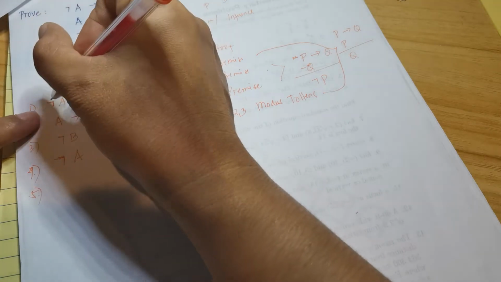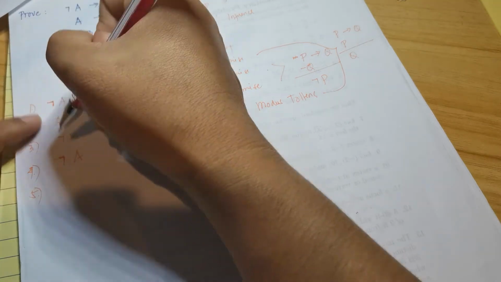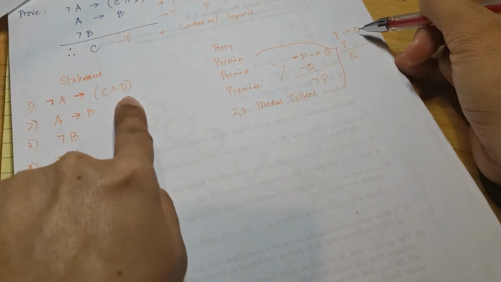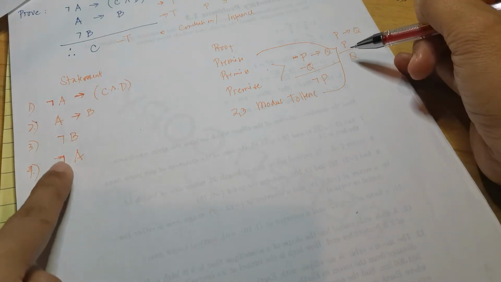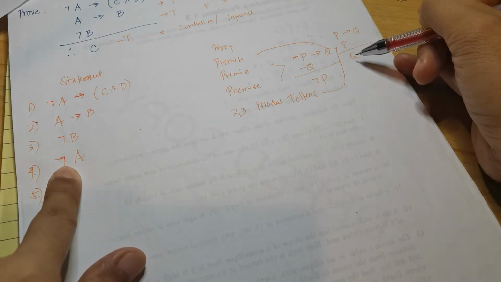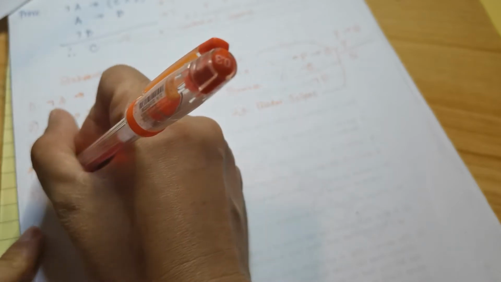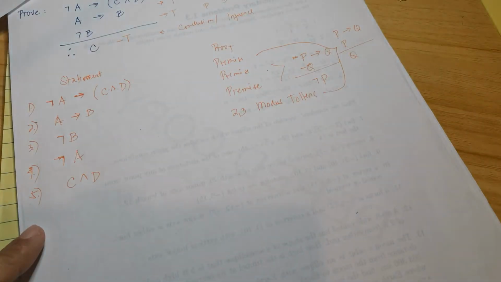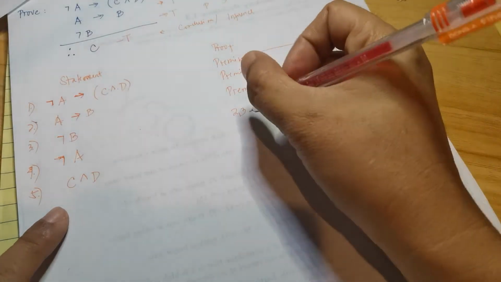As long as pareho silang not, okay lang yan. Okay? So, kapag in-apply natin yon, P implies, ito yung Q natin. This time, yun yung P natin, at meron tayong P doon. Then, ang natira ay C and D. Ayan. So, may C and D na tayo.